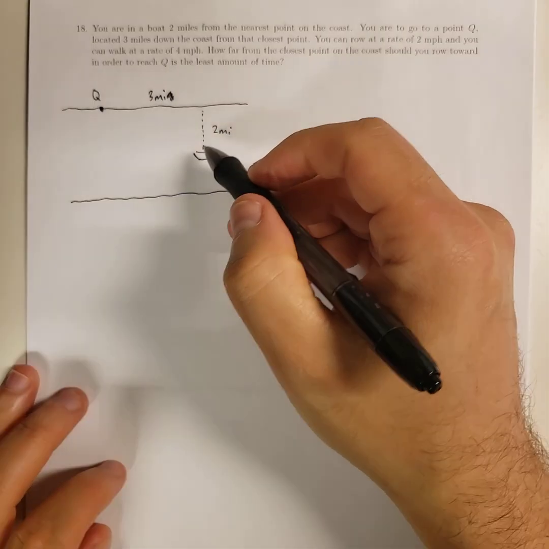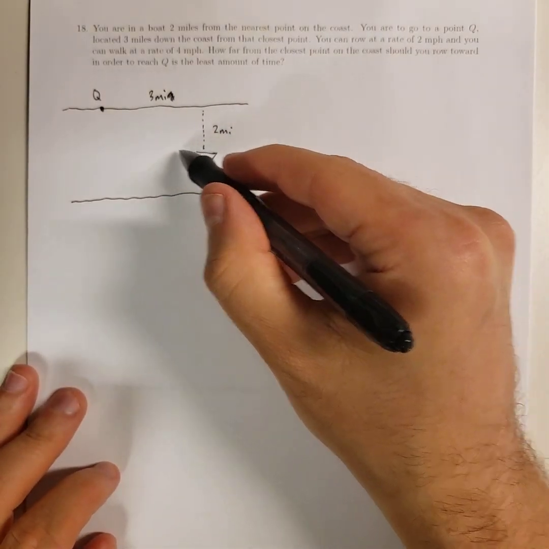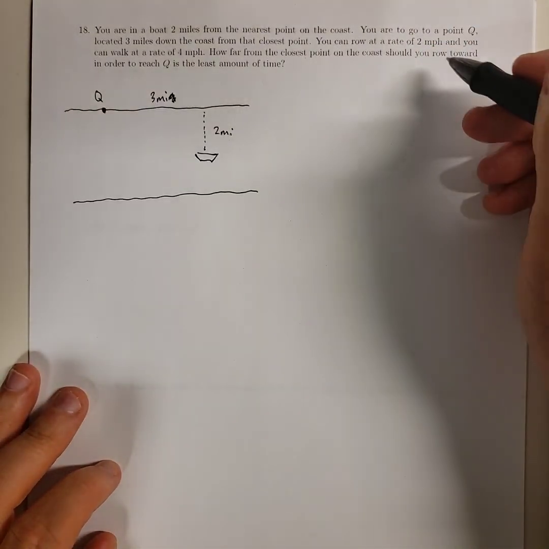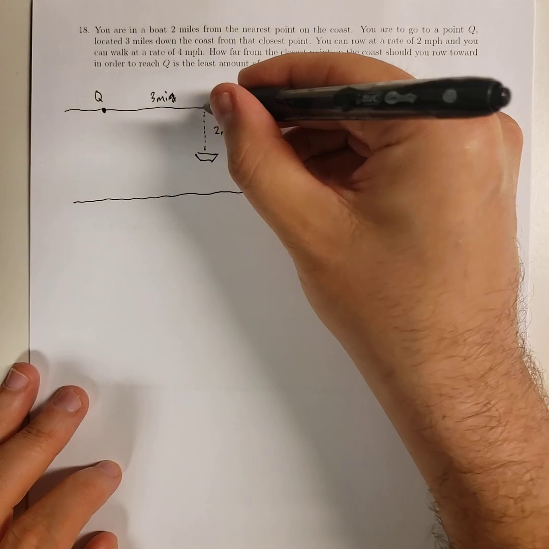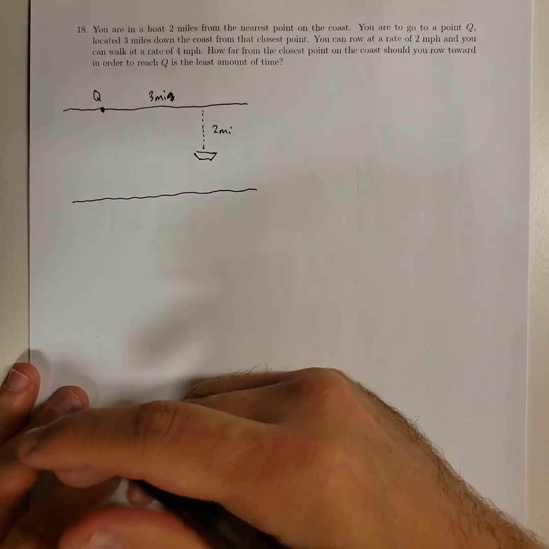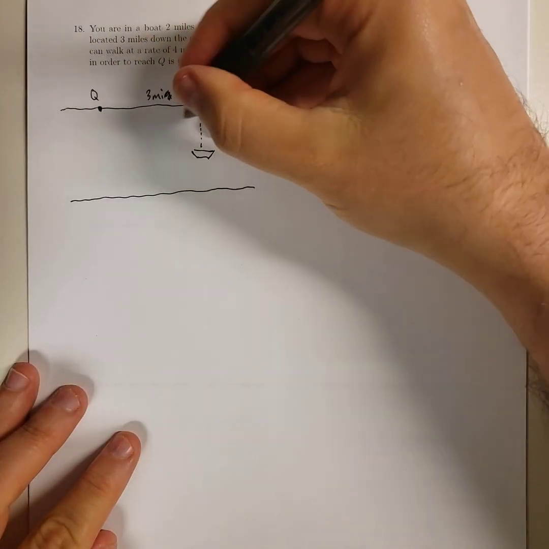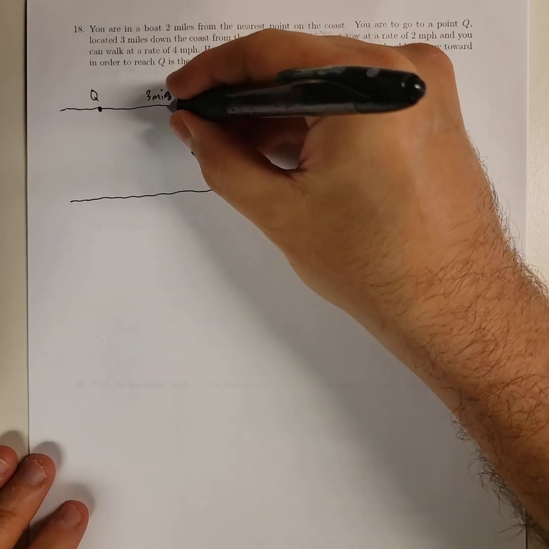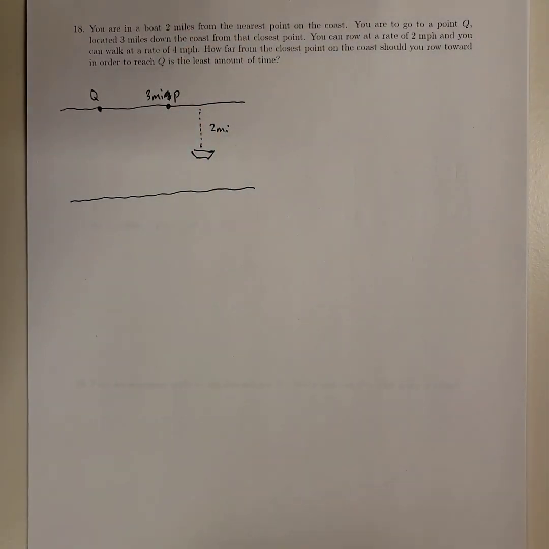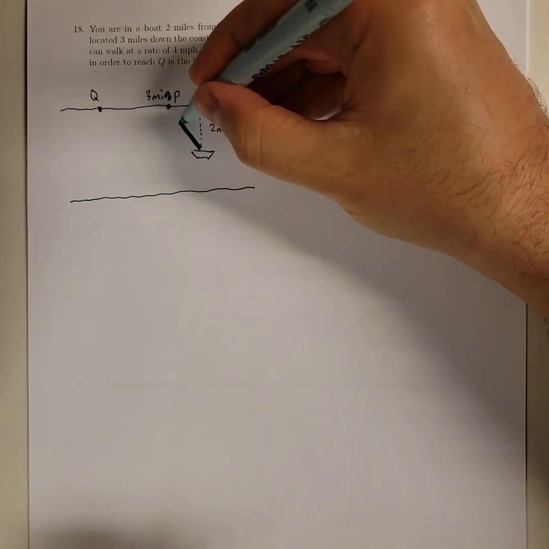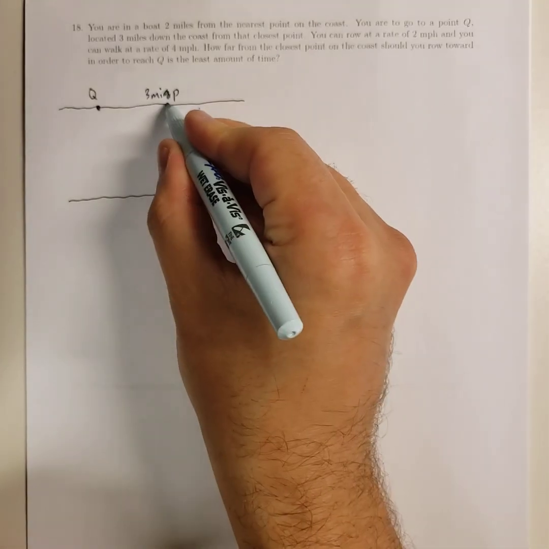So you can imagine some options here. You could just row straight towards that, but you row kind of slowly, only at 2 miles per hour. So you walk a bit faster than you row. You could just row straight to shore and then walk, but that's probably going to be a little bit slower than if you picked a point called P and first row to that point and then walk the rest of the way.